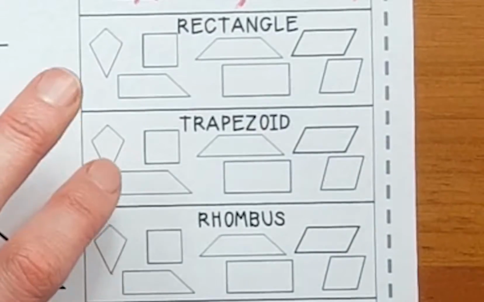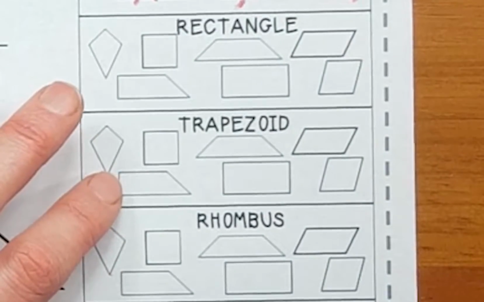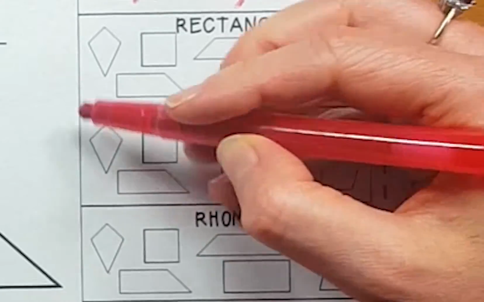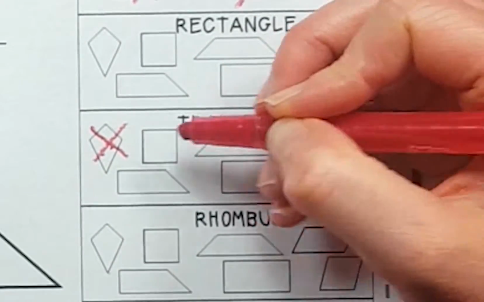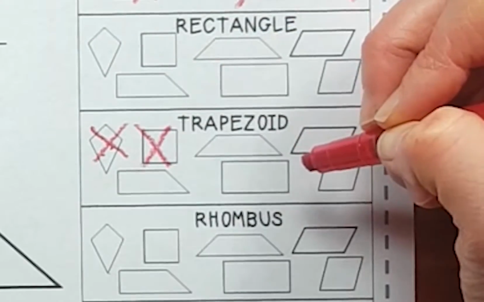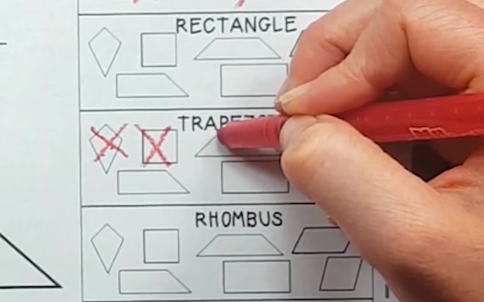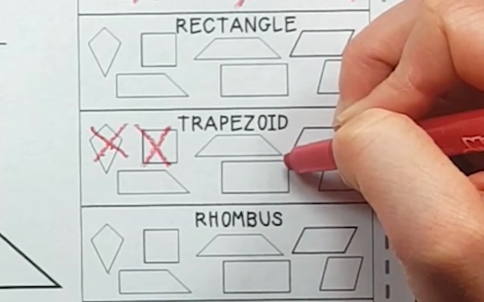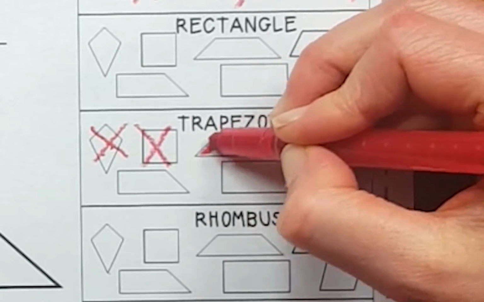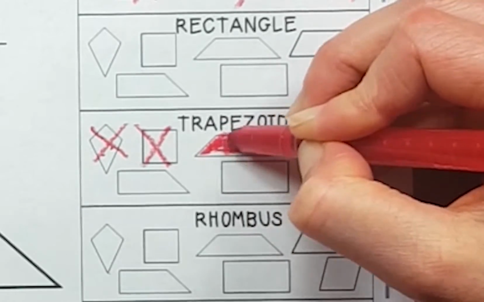Let's see if we can find some trapezoids over here. This has no sets of parallel sides. It can't work. This has two sets of parallel sides. It can't work. This has exactly one set of parallel sides. It must be a trapezoid. Let's go ahead and color it in.